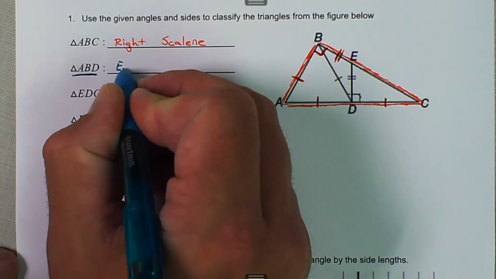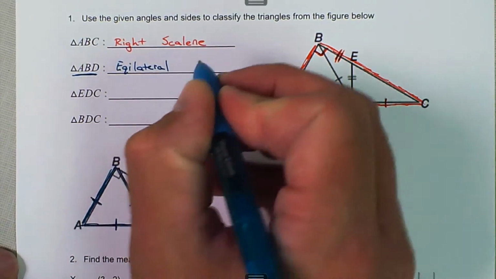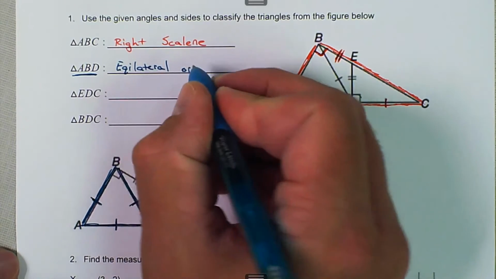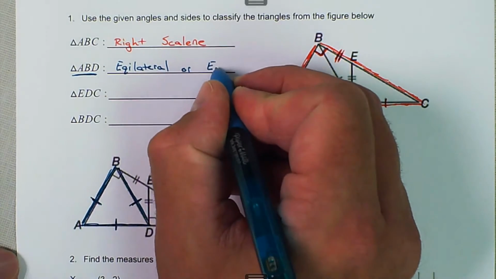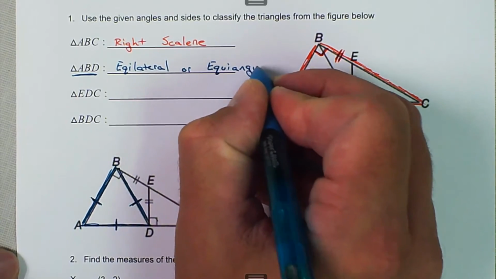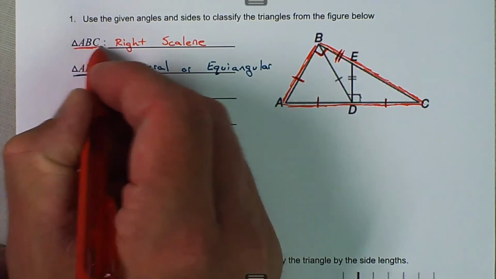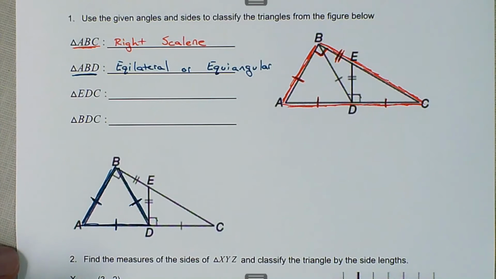So this is equilateral, or it's also equiangular. Equiangular and equilateral are the same triangle. So that was the red one from over here.